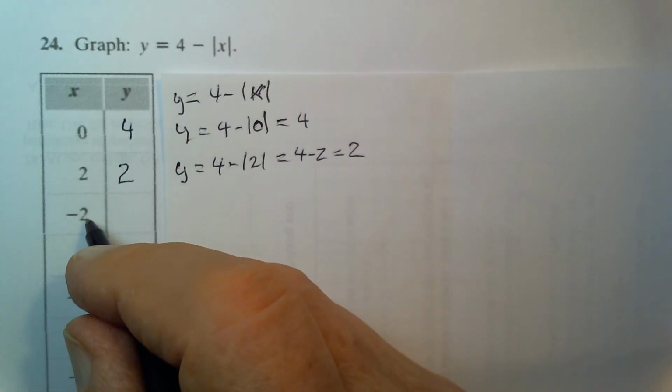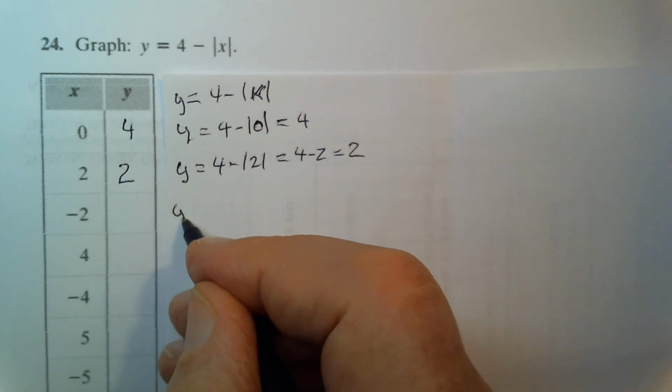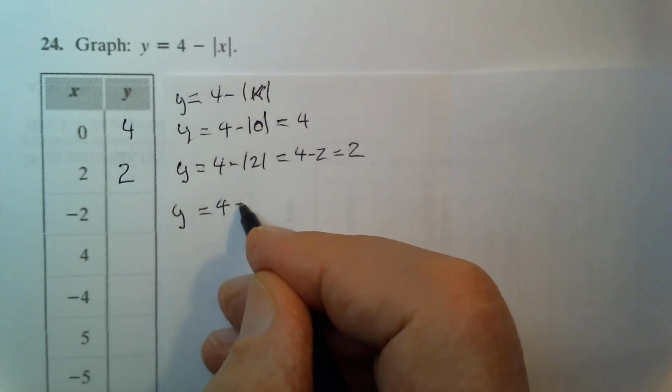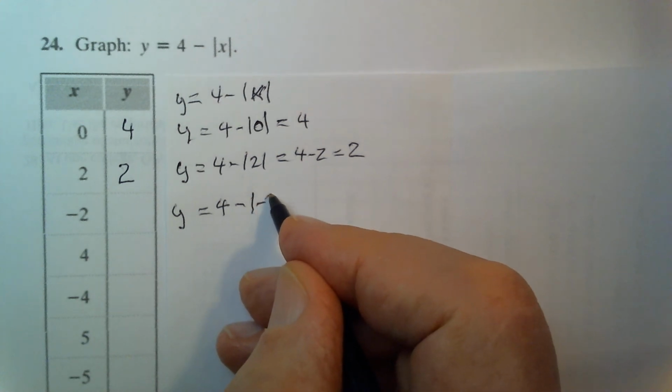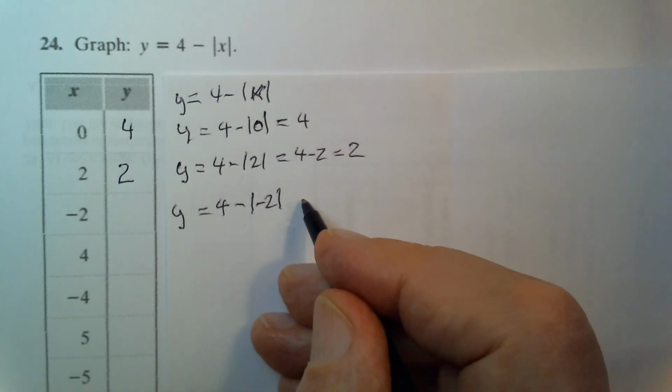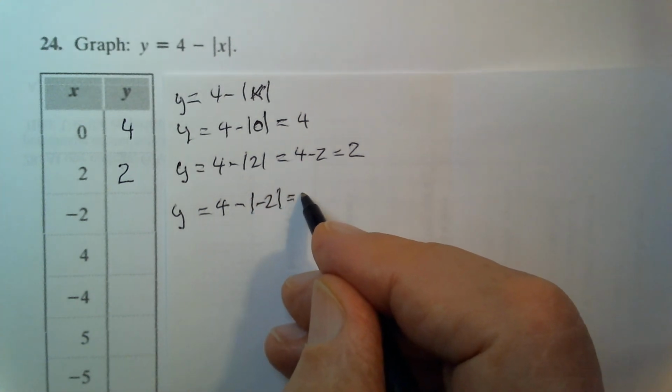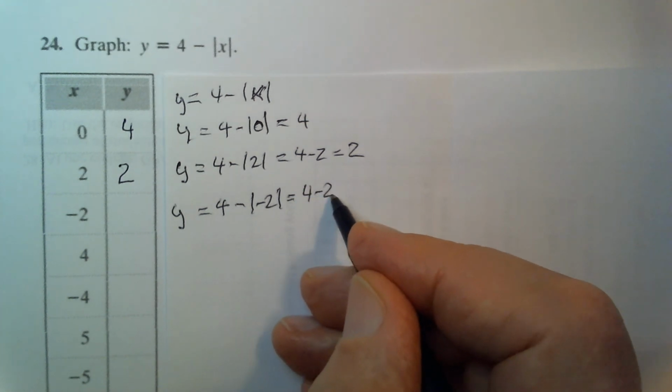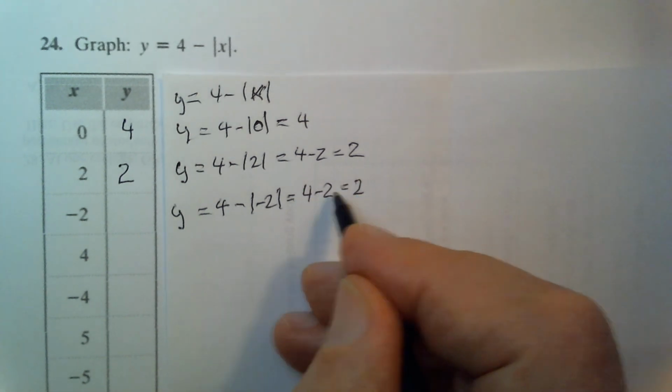When x equals minus 2, then y equals 4 minus absolute value of minus 2. And we know the absolute value of minus 2 is 2, so we have 4 minus 2, and that's also equal to 2.